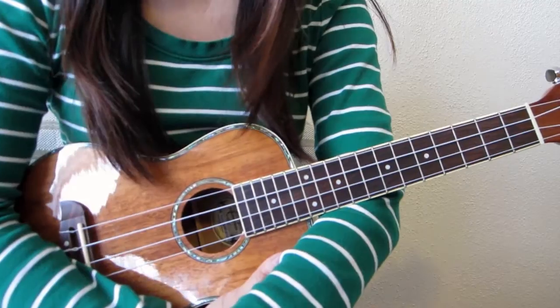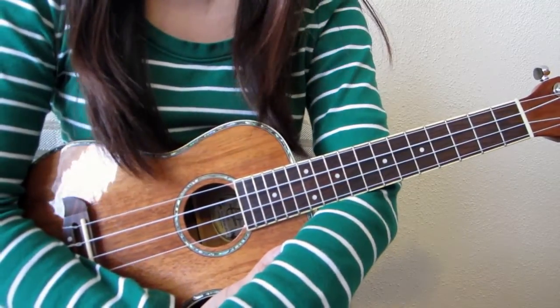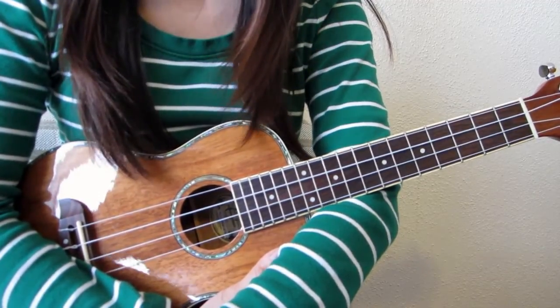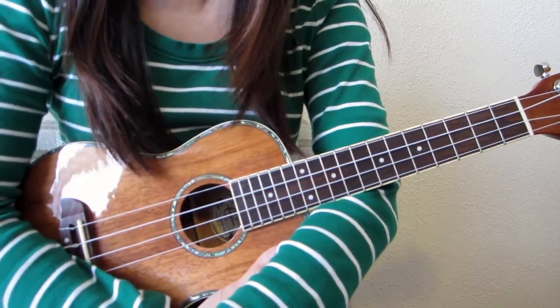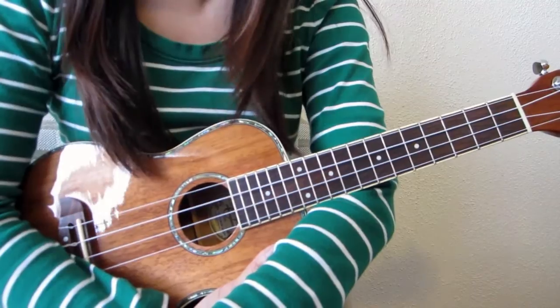So that's all I had to say about tabs. And that's all you need to know in order to follow along with the rest of the lesson and in order to play these two songs. If you're interested and you would like more information about tabs, music theory, or ukulele scales, please visit the links I posted on the bottom.